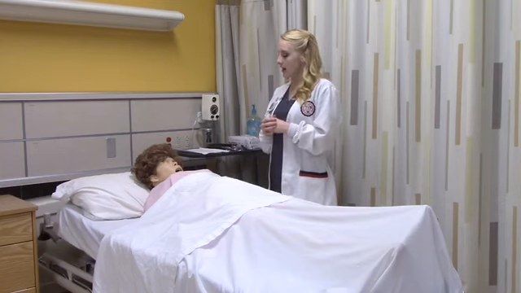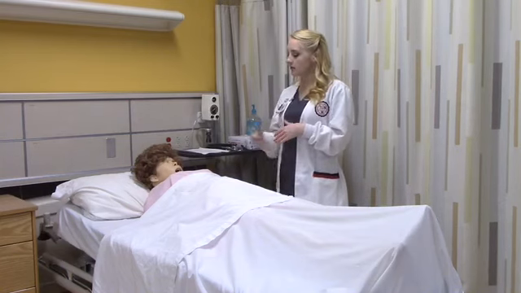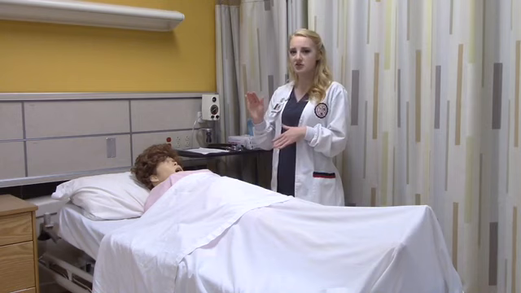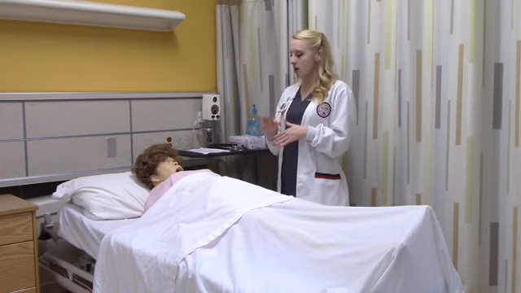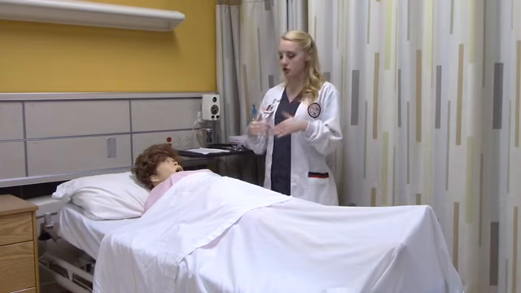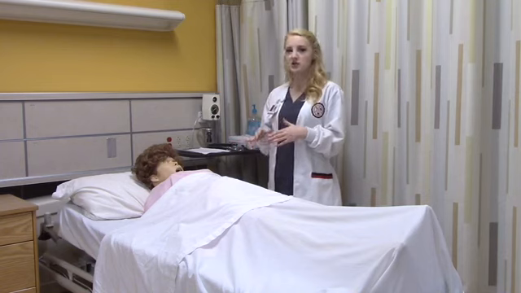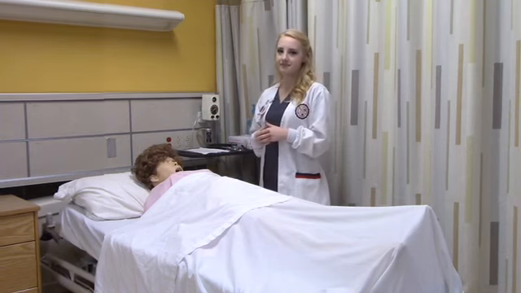And also you're going to want to ask her if she's seeing any floaters or spots before her eyes or having any blurry vision. Also if she's experiencing any headaches, which you don't want to see any of those factors because those could be signs of preeclampsia.